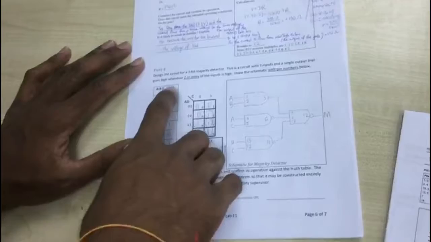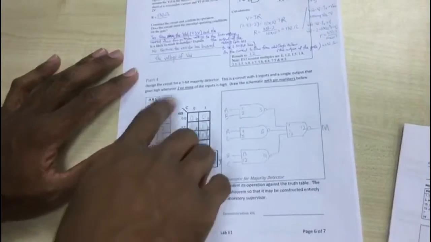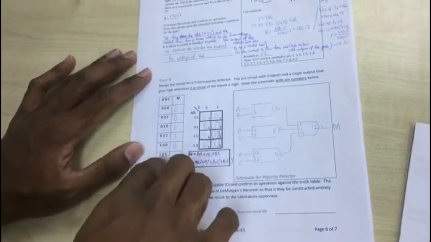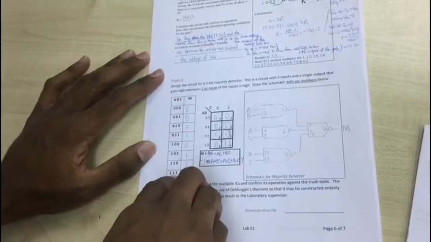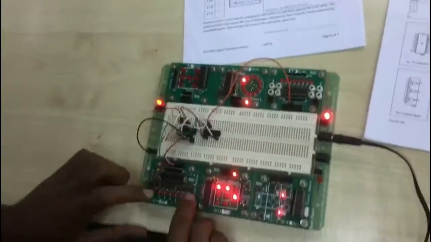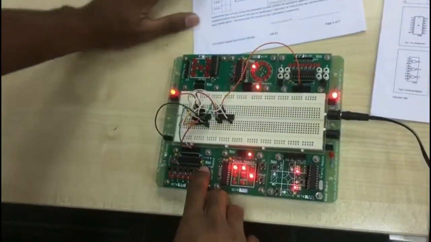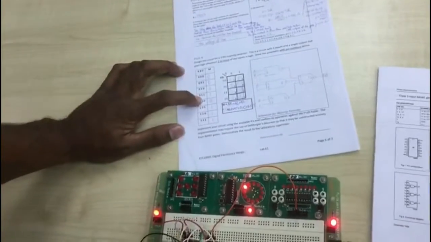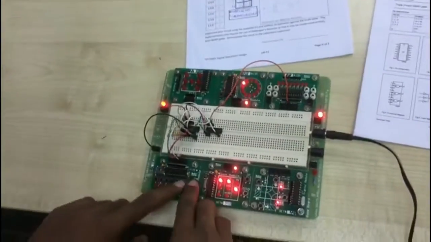So the main outcome of this circuit is when two or more inputs are high. For example, if A, B, C are all 1, the light should go on. So let's have it here. For example, let's say A0, B1 and C1, the light should light on here.